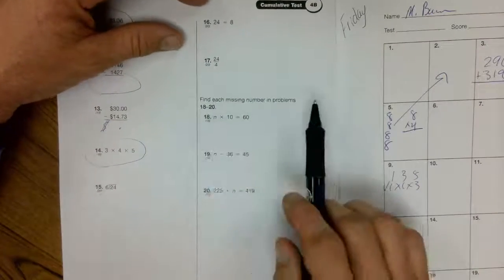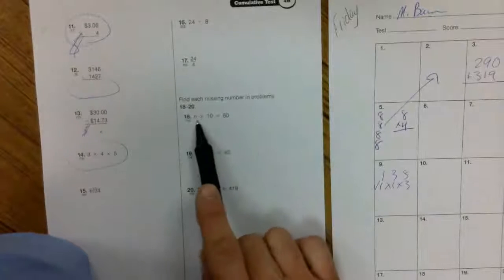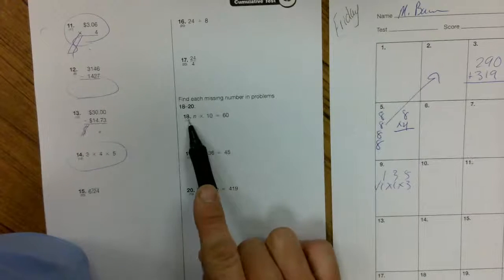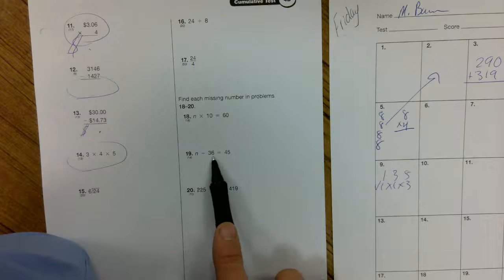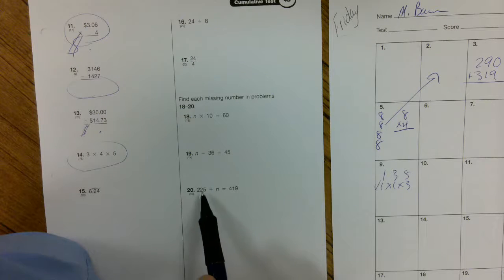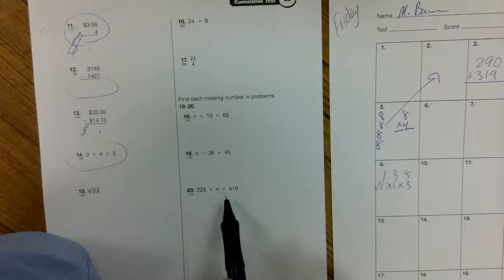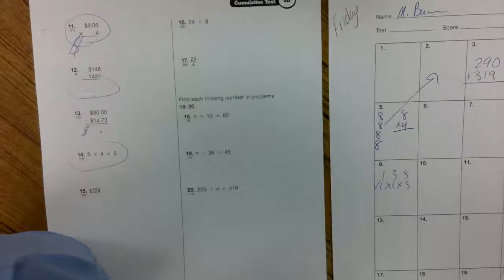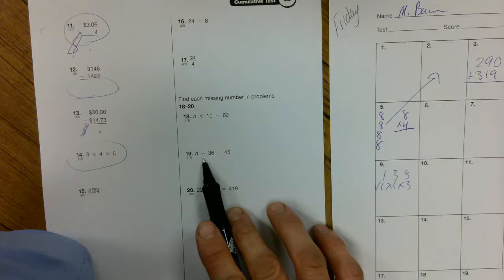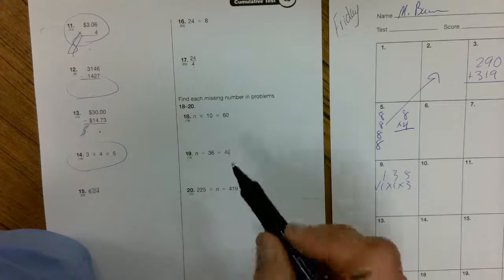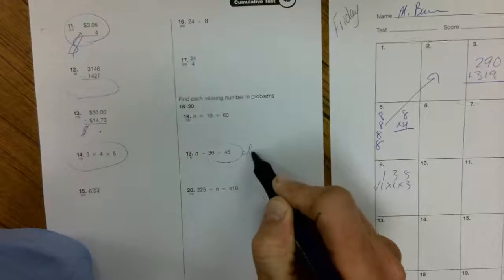Now you're going to find the missing numbers in all of these. And this one's pretty easy because they didn't put it next to the number. So what number times 10 equals 60? What number minus 36 equals 45? And 225 plus what number equals 419? Okay. Remember, missing addition, you're going to subtract. Missing number in a subtraction problem, first, add. So we're going to add those to come up with our answer.